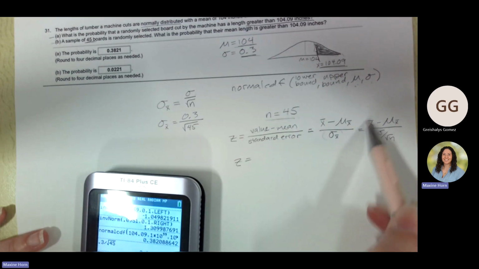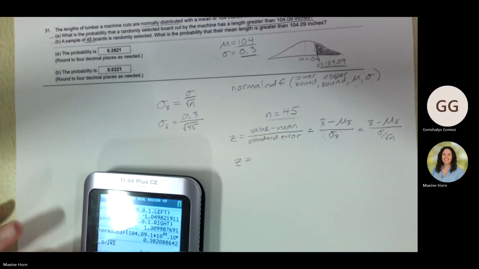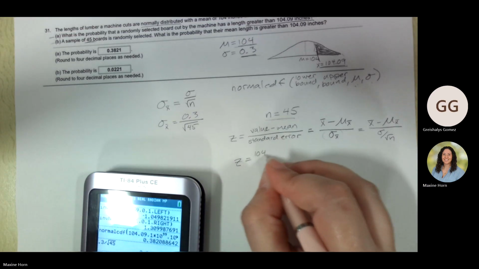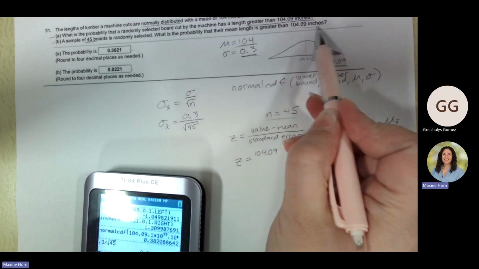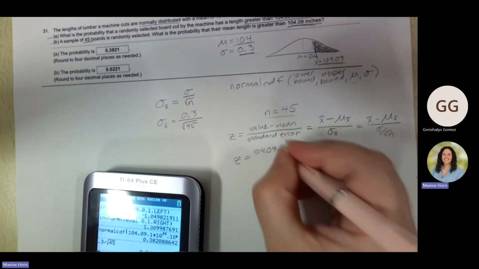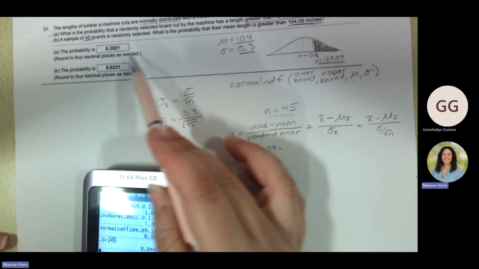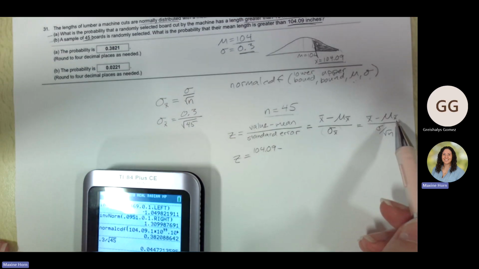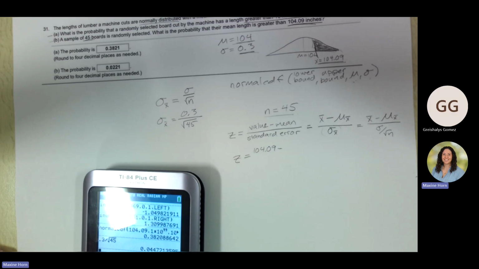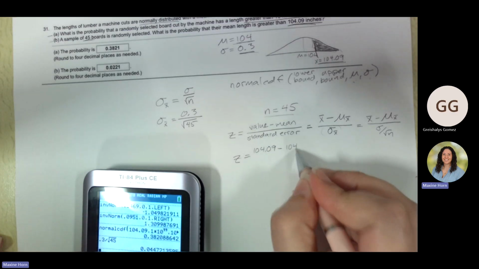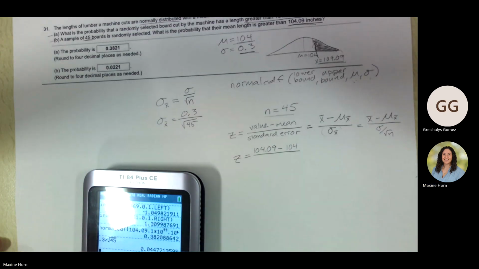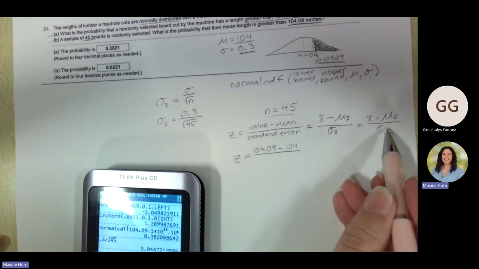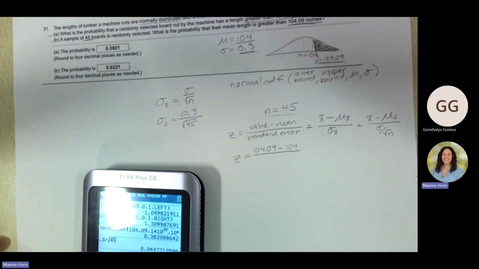Our value is 104.09, right? When you're doing these samples, you can say that the mean of the samples is the population mean. So we can say 104. And down here, we have this value that we just got.